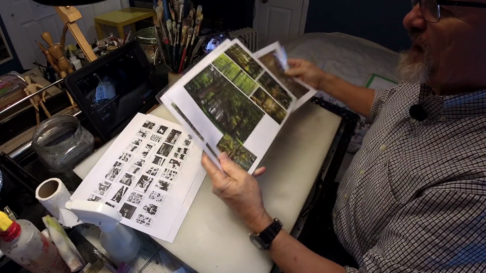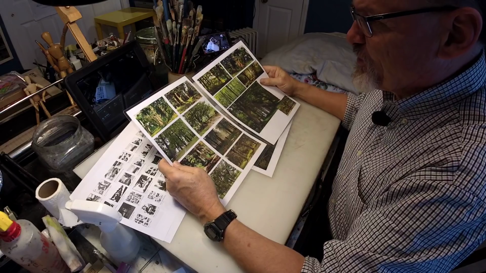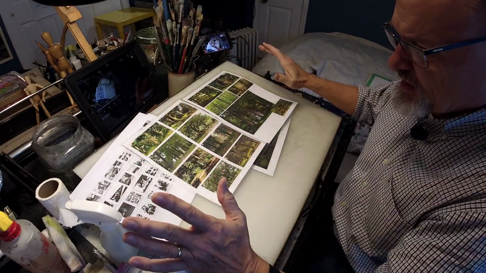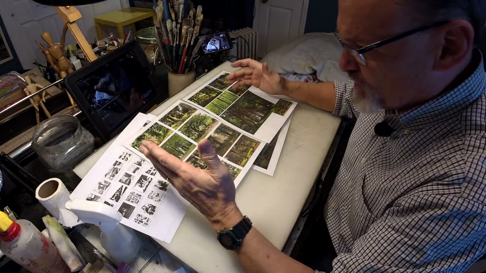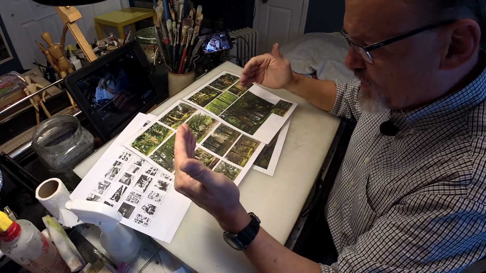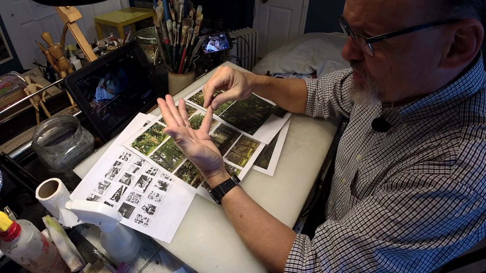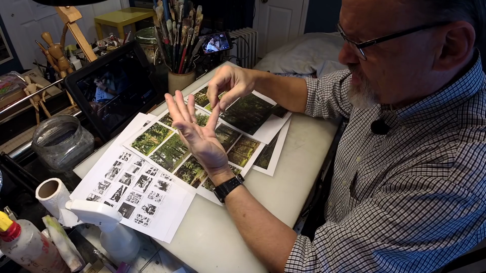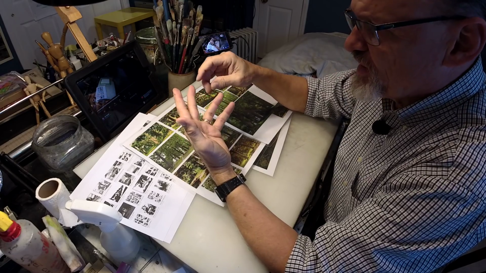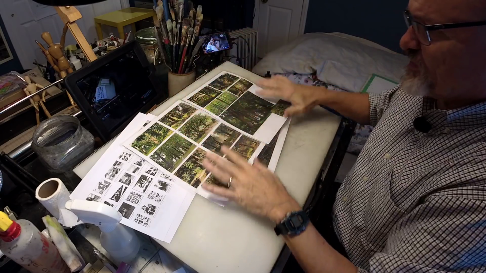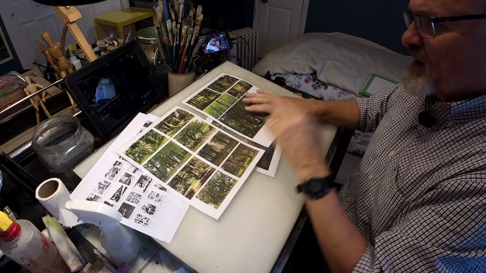First of all, I did research. I recommend it. So this commission painting is supposed to be a grove of oak trees, an oak forest. So on Google, I looked up oak trees, oak grove, and oak forest, and selected a number of images.